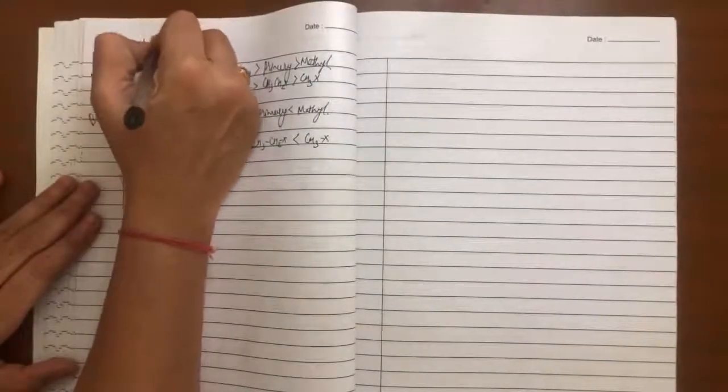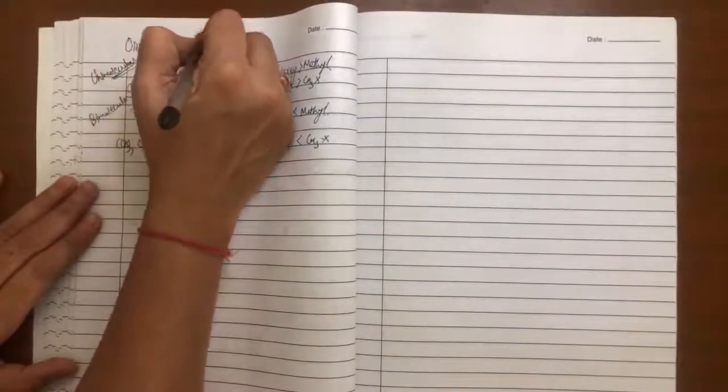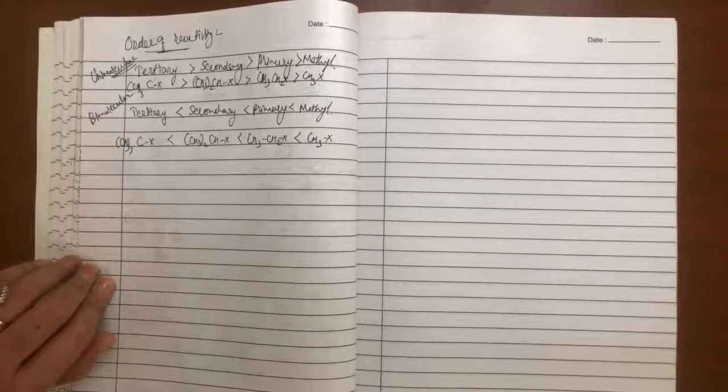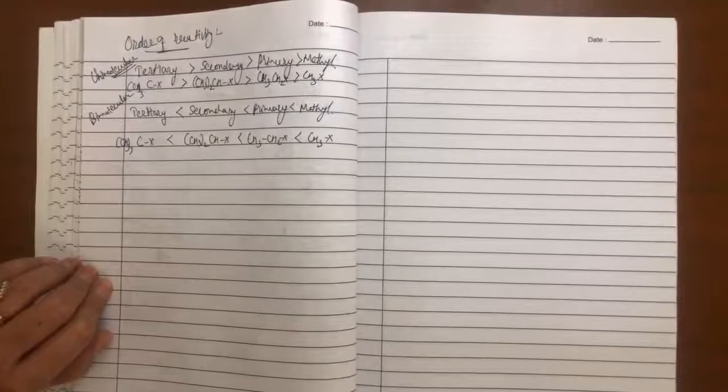So this is about the order of reactivity of unimolecular and bimolecular substitution reaction, which depends upon the type of alkyl halide present. Based on that, we can decide which mechanism it will follow. If I have tertiary alkyl halide, this proceeds via unimolecular nucleophilic substitution reaction, and if I have primary alkyl halide, this proceeds via bimolecular nucleophilic substitution reaction.